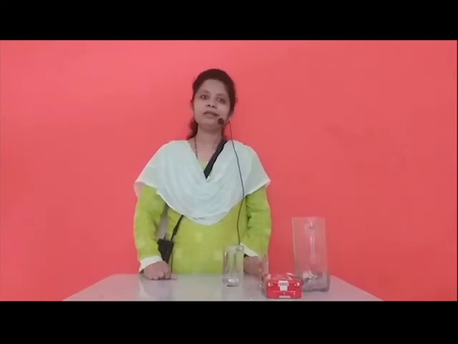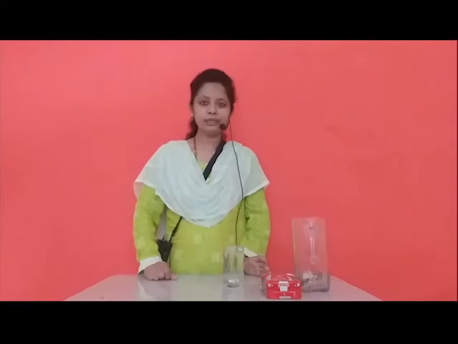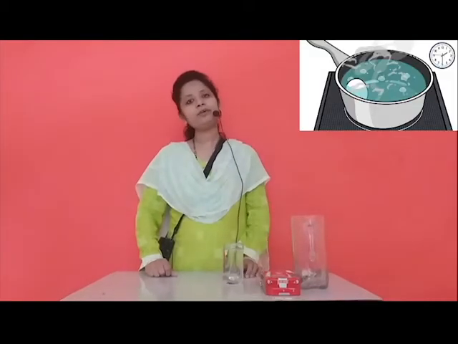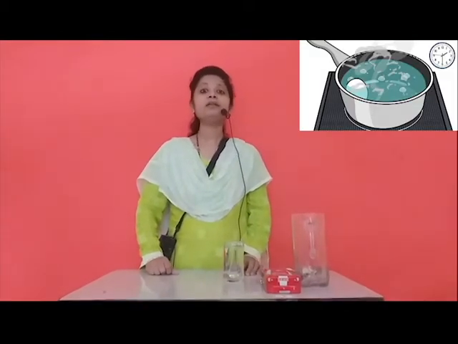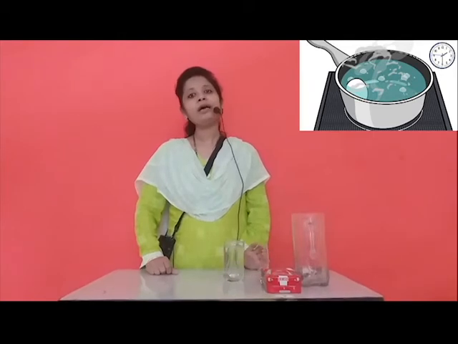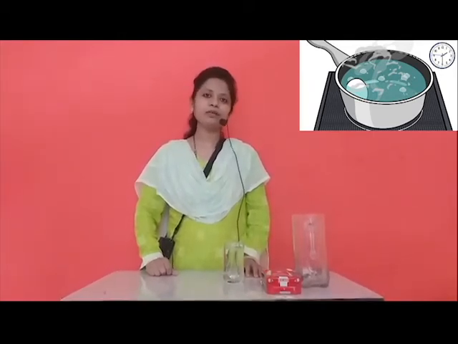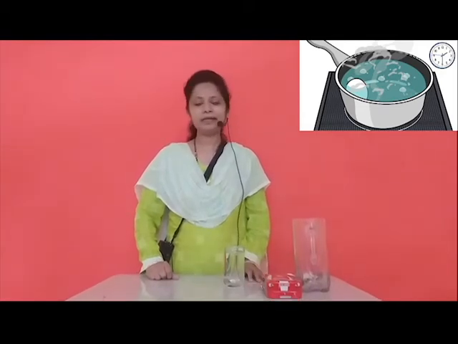For that, take water in a pan and heat it till it boils. When water starts boiling, you will see that one smoky thing is escaping from the water. The smoky thing is gaseous form of matter. Those are water vapors. They are coming out of the boiling water by heating.